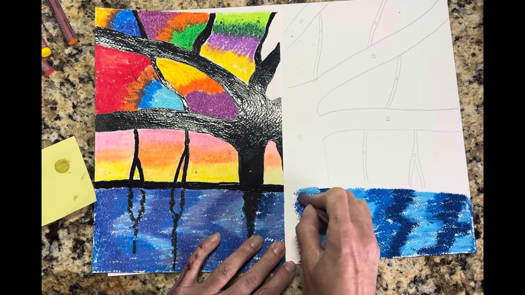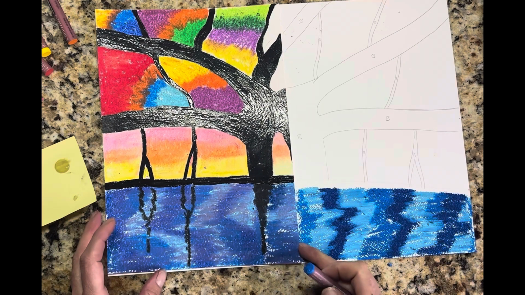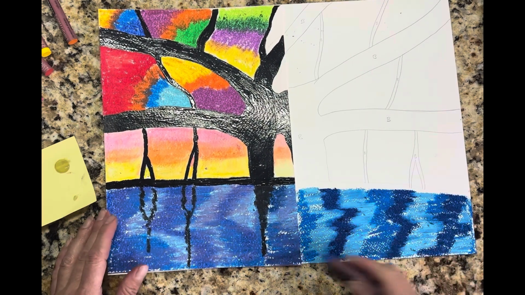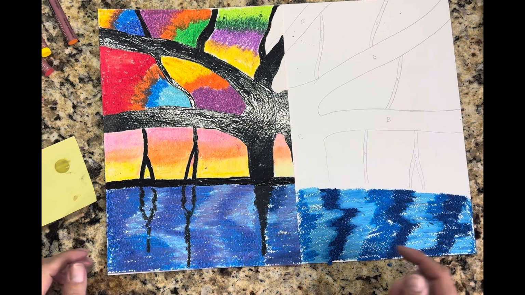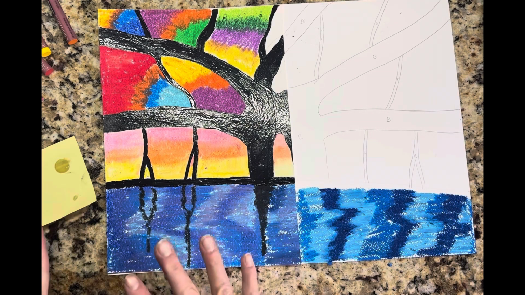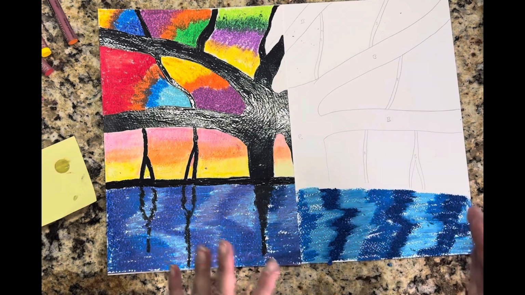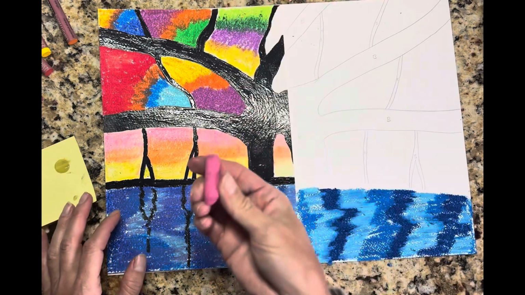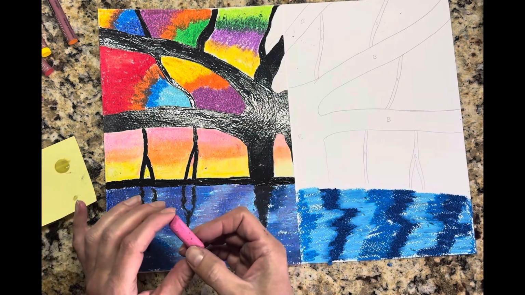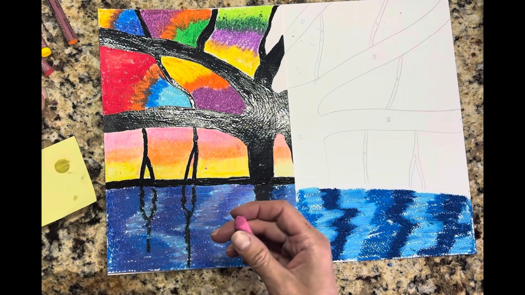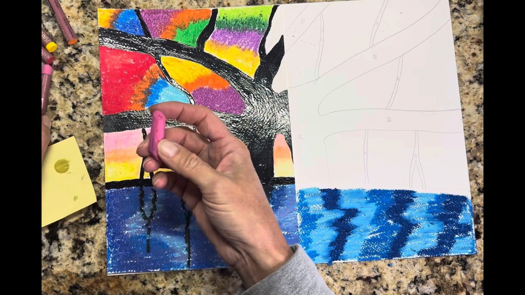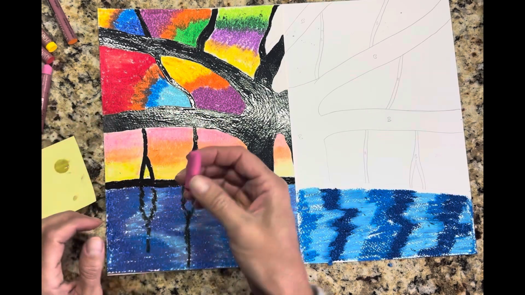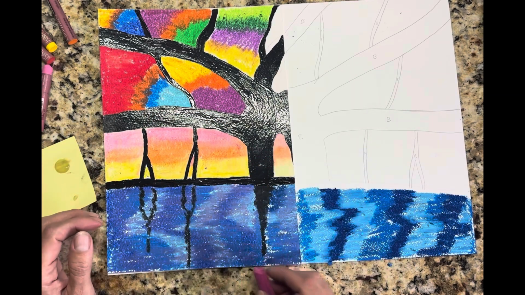And do this over here. Obviously you go all the way to the end. Okay. I have pretty good coverage. Make sure you get all the way into your paper. The final step in creating this blurred effect, you can still see the lines on this. I'm going to take this pink nub. So you'll want to have a pink oil pastel for doing the rest of it. But you need a nub, like a little piece, so you can sideways blur this even more.